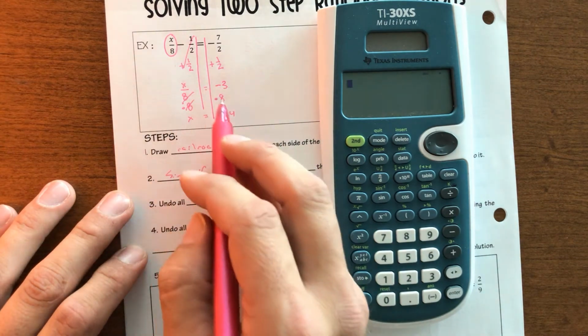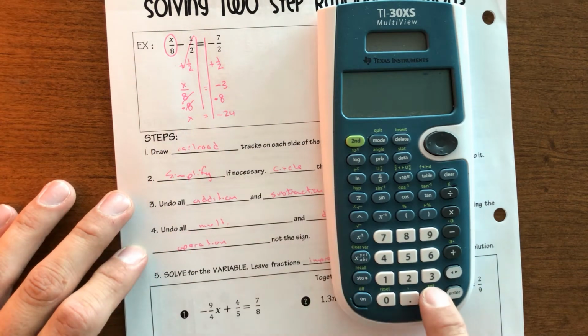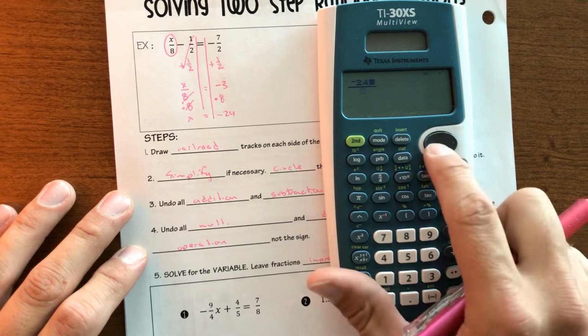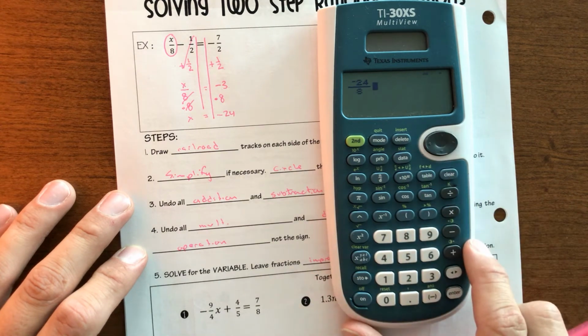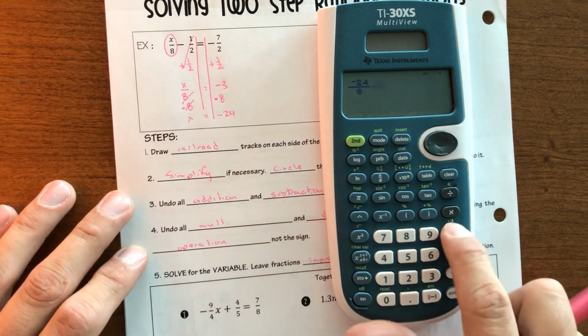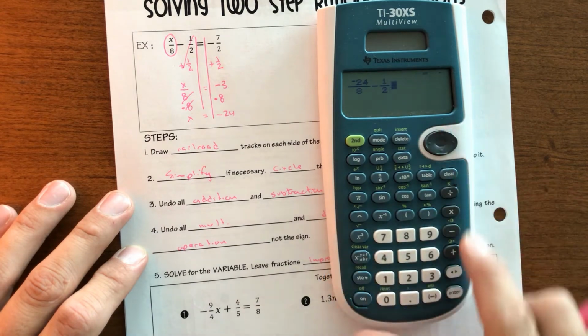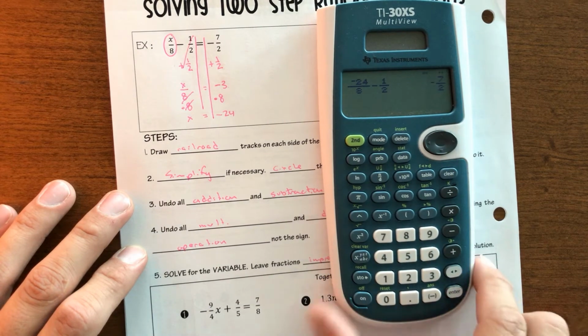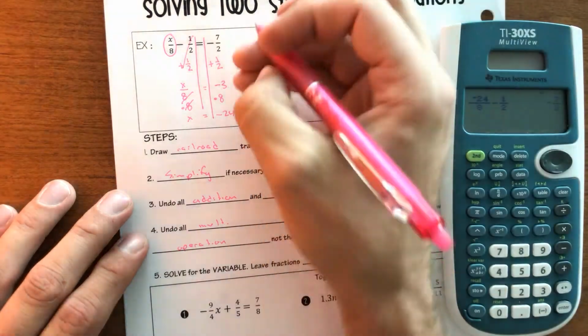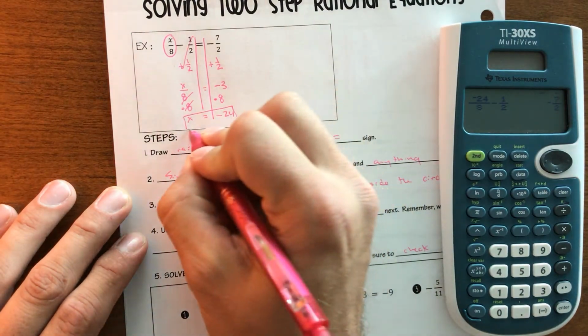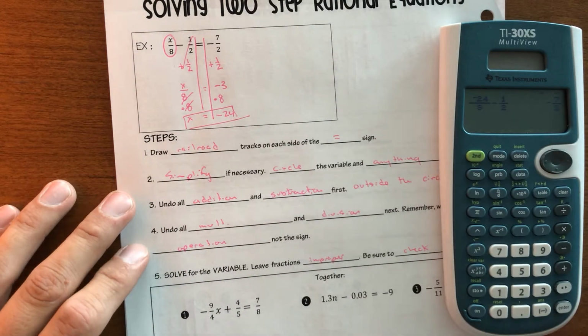I've got x over 8, and I think x is negative 24. So I'm going to make a fraction, negative 24 on top, 8 on the bottom, and then I'm minusing a half. So I'm going to minus 1/2 and see what I get. I get negative 7/2, which is what I wanted, so I feel good about my work. We'll go ahead and box it in.